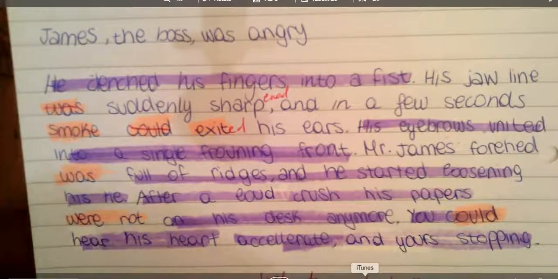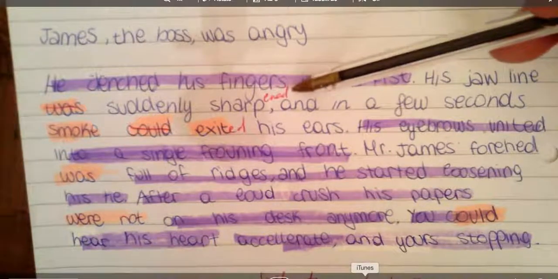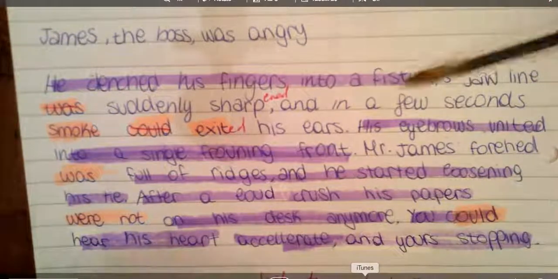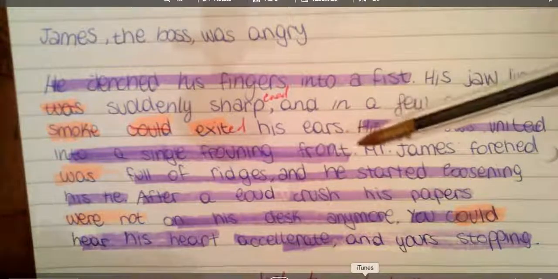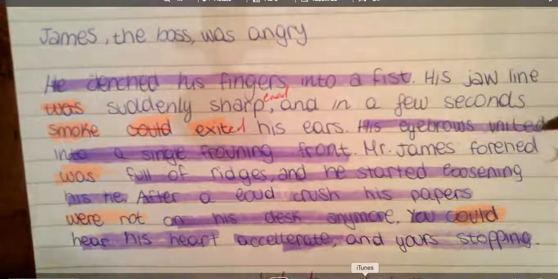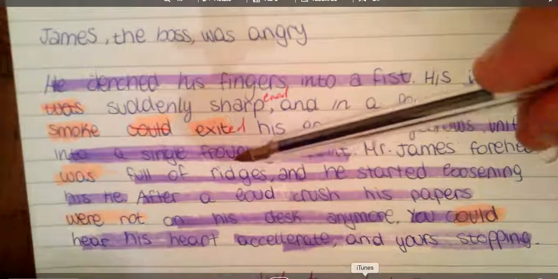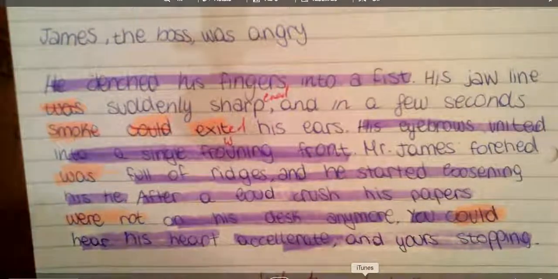Immediately, the grammar of that sentence is a lot more stable, and we've substituted the word was for a verb, sharpened. And we've taken that adjective and turned it into an action. And that's a much better way of describing. As we move on, his eyebrows united into a single frowning front. This is really good. This is a really vivid piece of description because it was built around the verb united. Apart from the misspelling of frowning here, which is just a minor error, a W instead of a U.